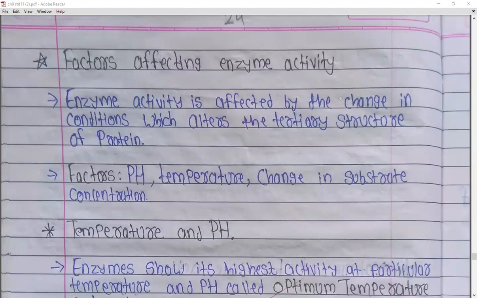So enzyme activity is affected by the change in conditions, which alters the tertiary structure of the protein. Enzyme activity is affected by several factors in different conditions. Based upon the type of change in condition, it changes the tertiary structure of the protein. And when the protein changes, what happens? The enzymes are not able to work properly.